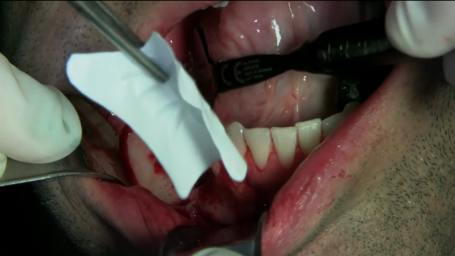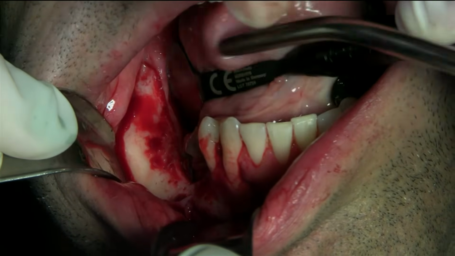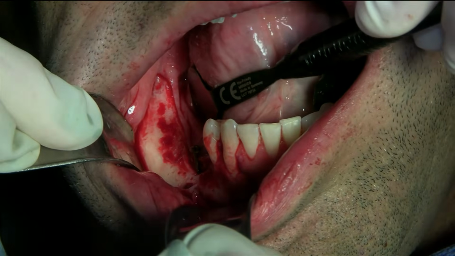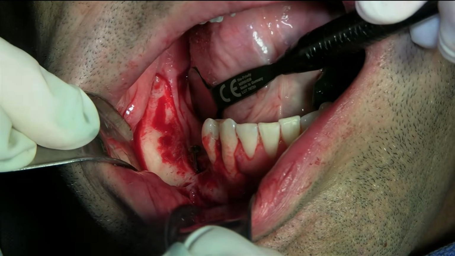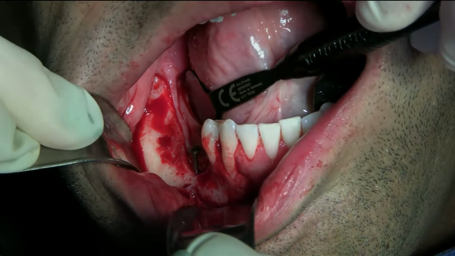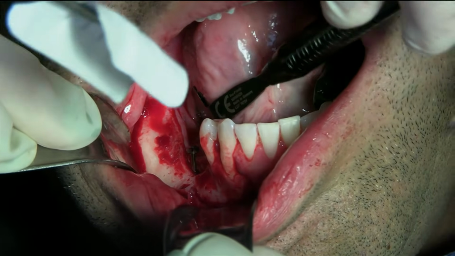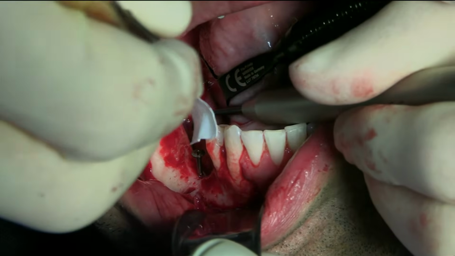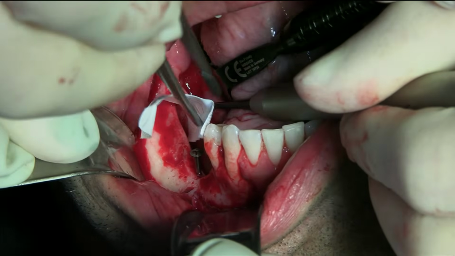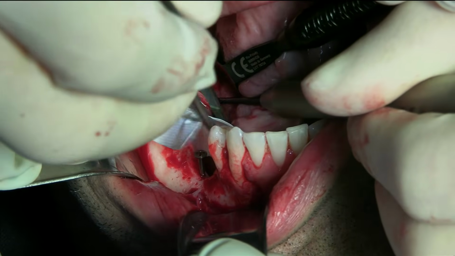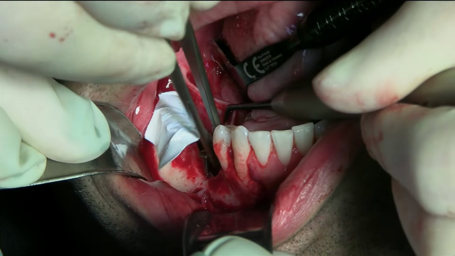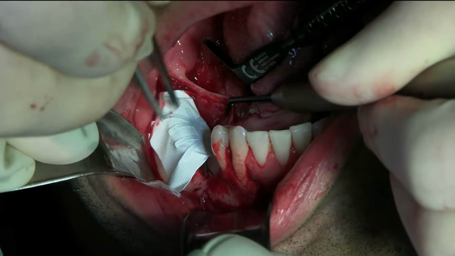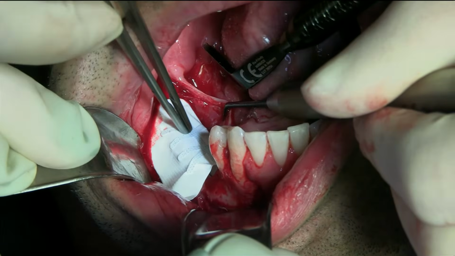So that's your membrane. That's the space. No. We're going to tease the membrane underneath the lingual flap. Suction in the buccal.